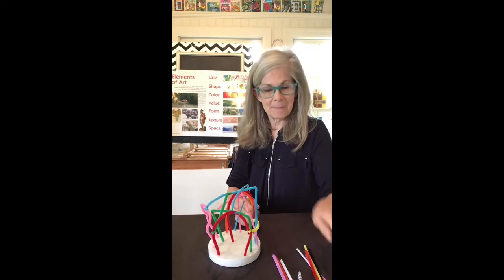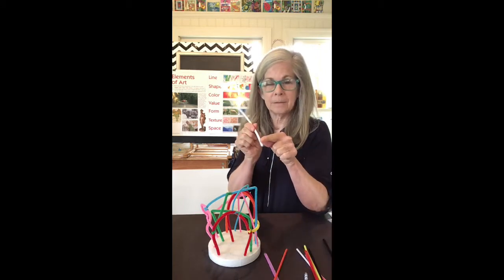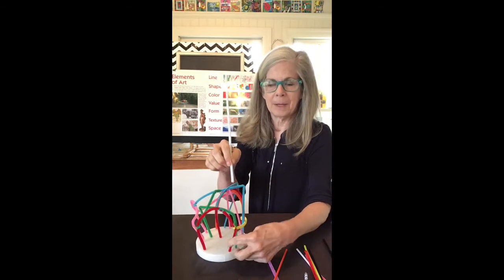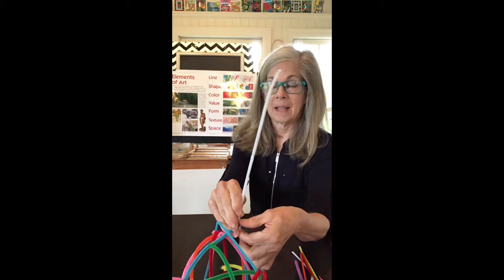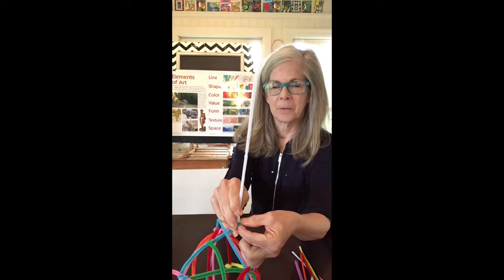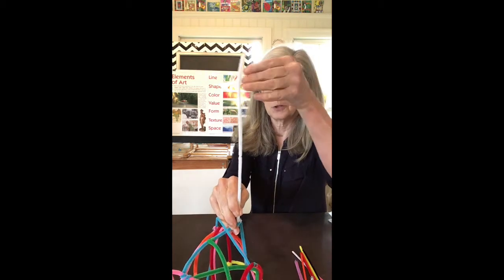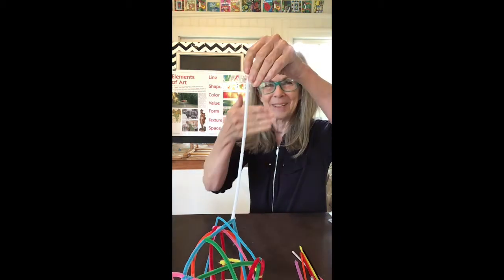And you're going to do the same method where you wrap one end, just the little end, around one of your pipe cleaners. I'm going to wrap it a few times, like I said, to make it strong. Just wrap it around. Be careful of the end so you don't get it too close to your face. Have some space between you and your sculpture.